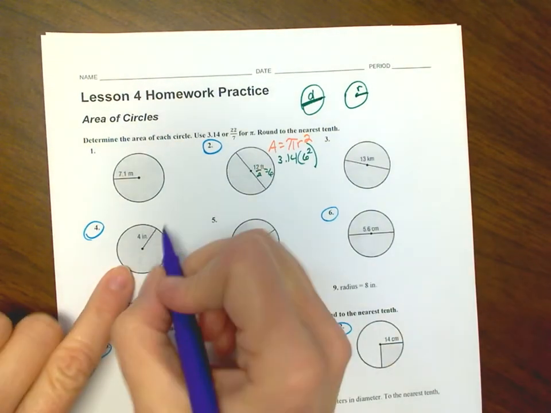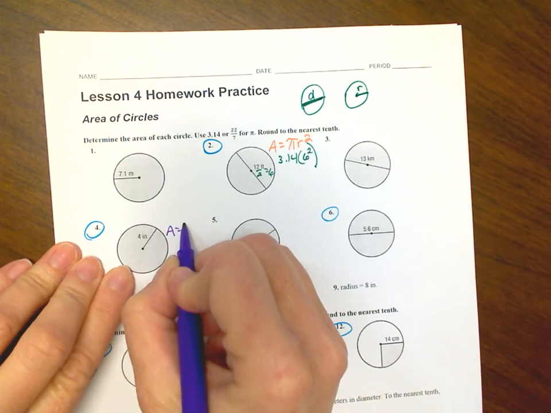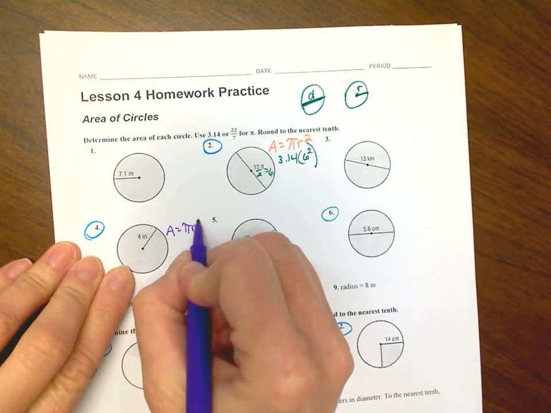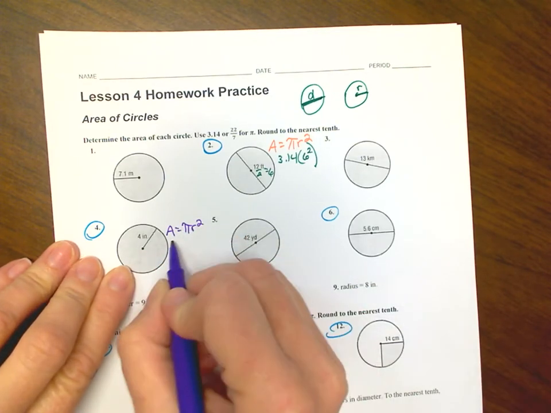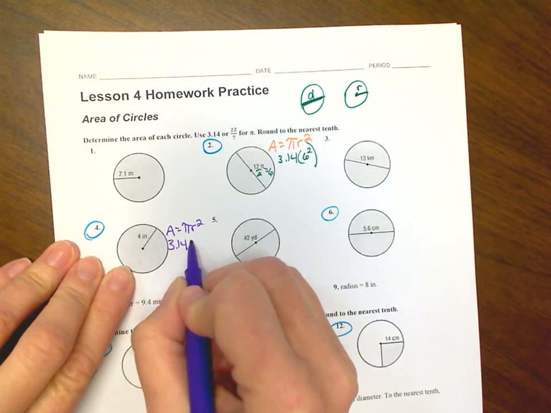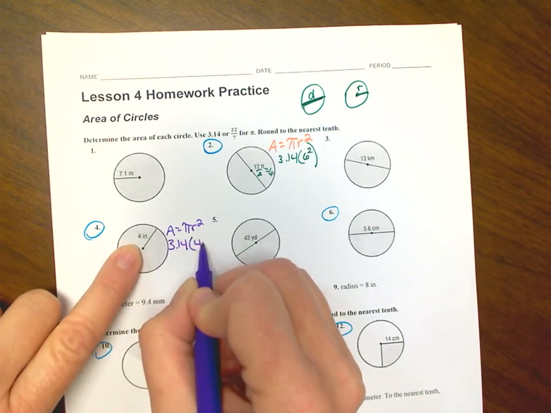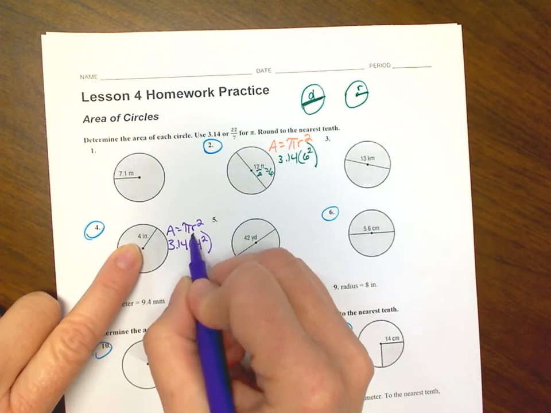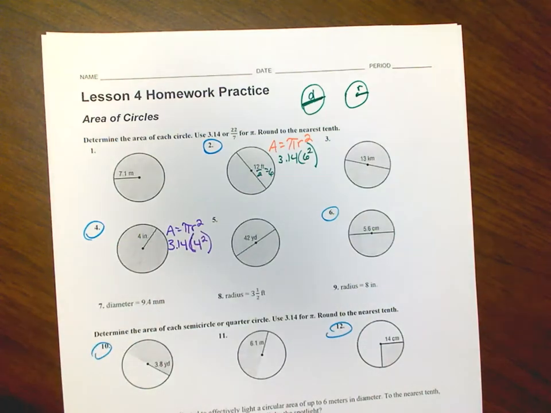Number 4. Area of the circle is pi r squared. So fill it in. 3.14 times 4 squared. They gave you the radius. So again, you should be working on notebook paper because I am just giving you the formulas.